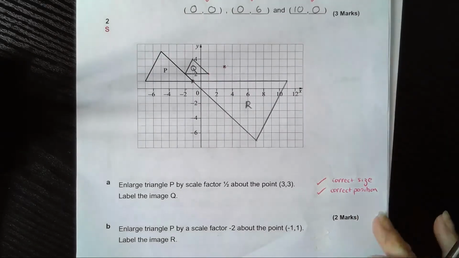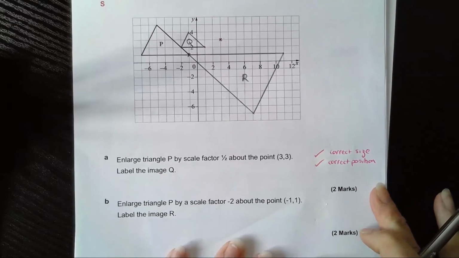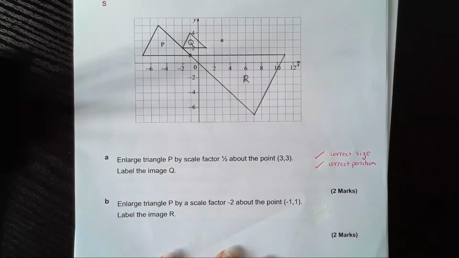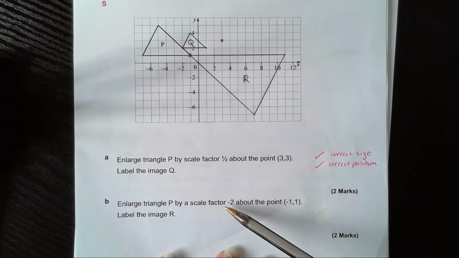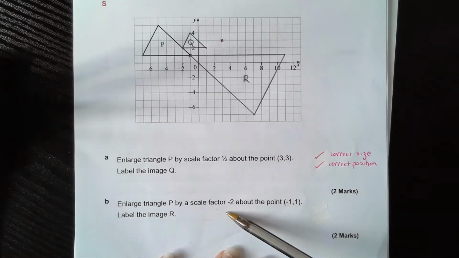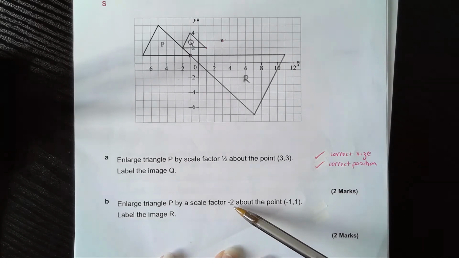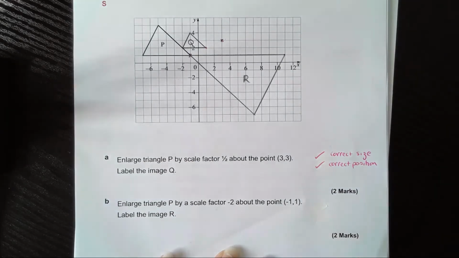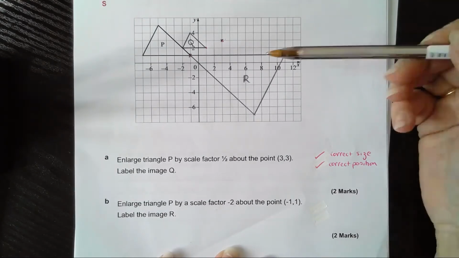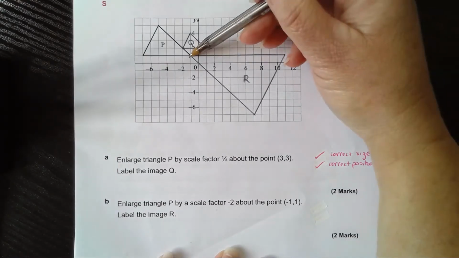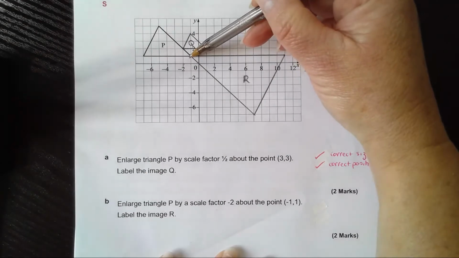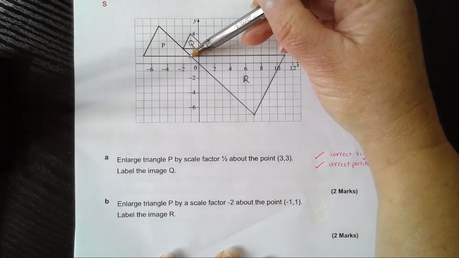Part B, same idea behind the marking here. This time though we've got scale factor -2. This is basically what's on the higher level papers. You don't get negative enlargements on the foundation papers. So point -1, 1 is here. It's actually the corner of the triangle, and we are going to do scale factor -2.